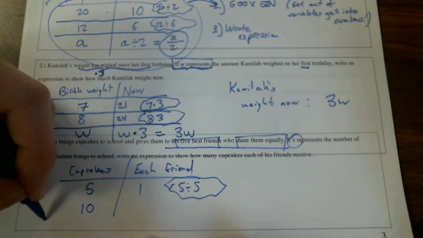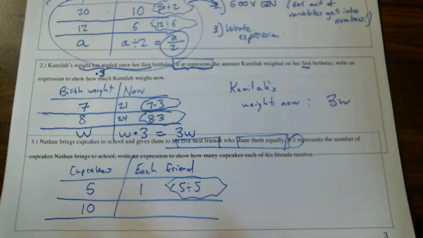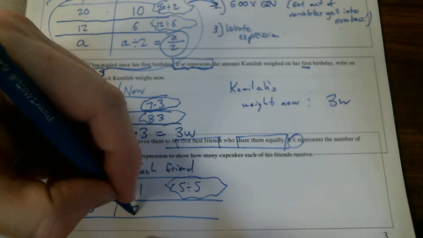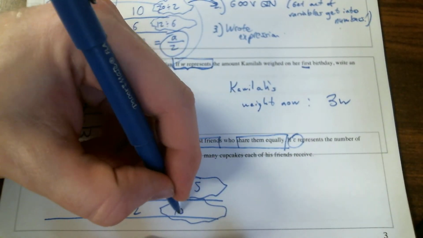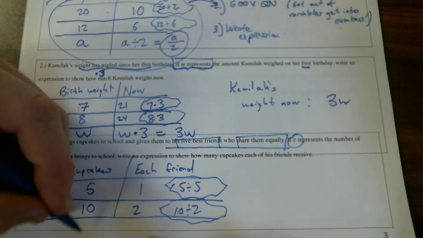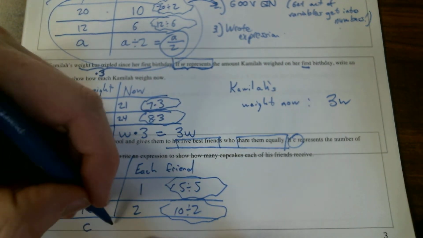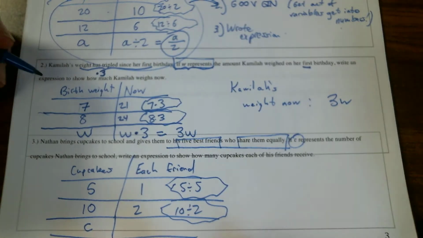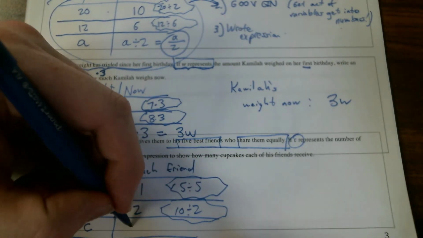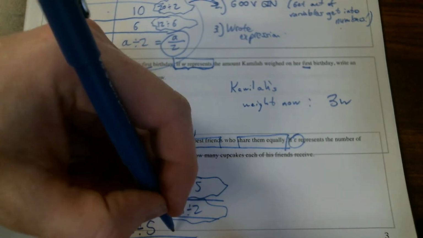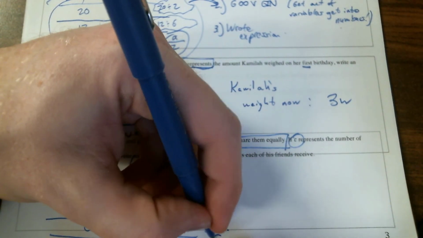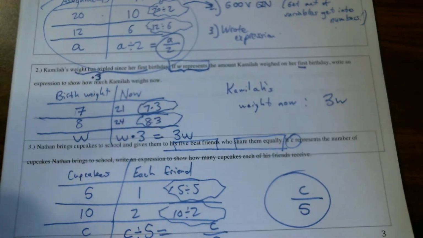Let's say he brought 10 cupcakes. If he brought 10 cupcakes, he's giving them to 5 friends. Each friend's getting 2. How are we getting that? We're thinking 10 divided by 5. So obviously, if he's got C number of cupcakes, it's going to be whatever C divided by 5 is, or I'm going to write that better, C over 5. So my expression here is C divided by 5.